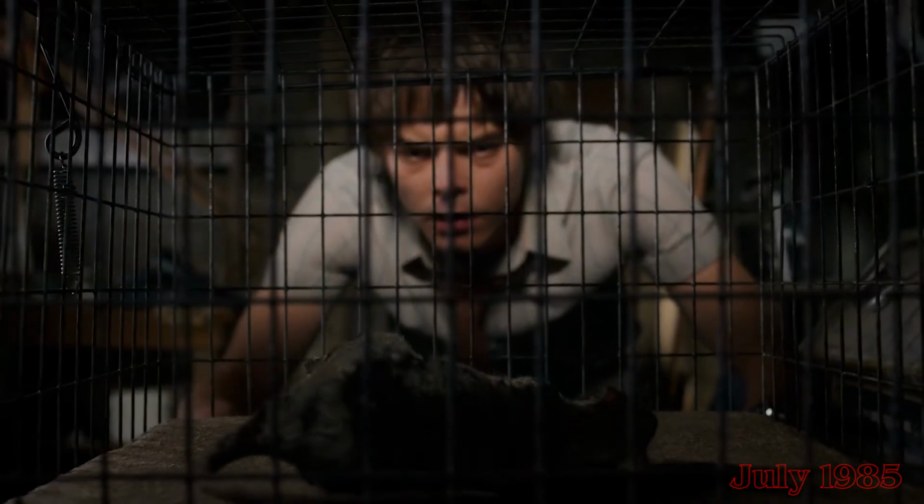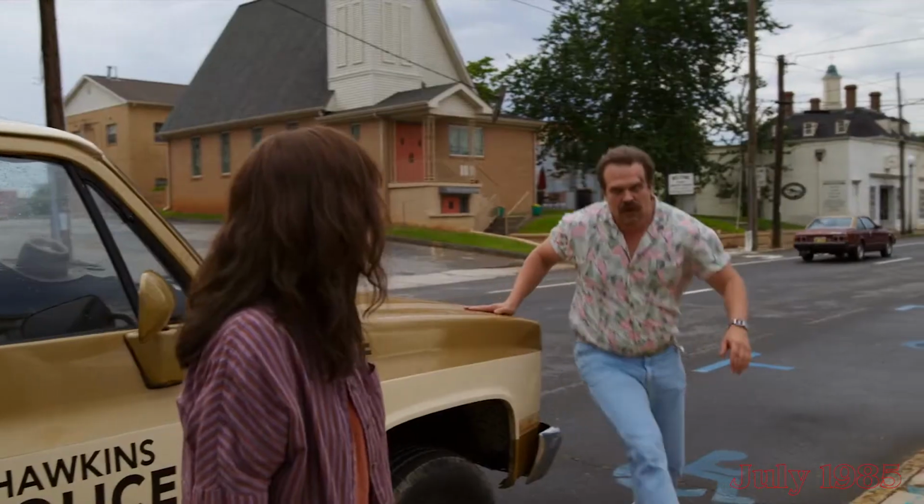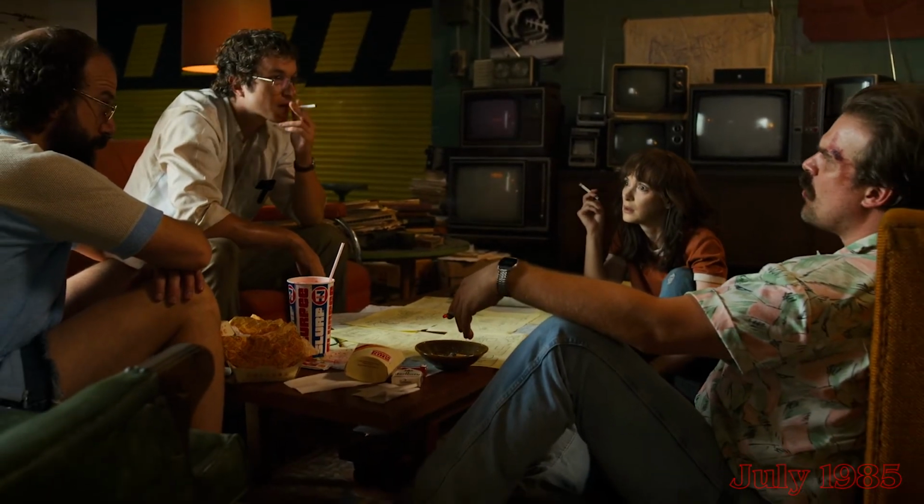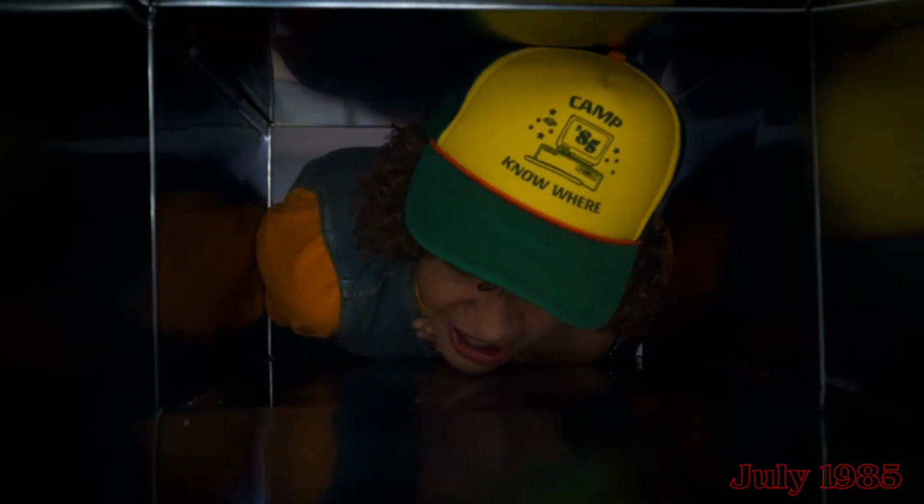Over the next couple days, as Billy kidnaps more people to turn them into Mind Flayer drones, Nancy and Jonathan start investigating the rat problem, and Joyce and Hopper find out about the mayor's dealings with the Russians, and they enlist Murray to help them with some translating.